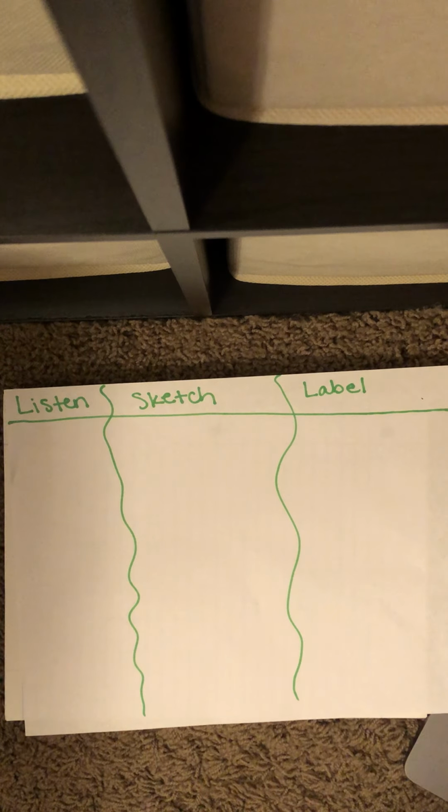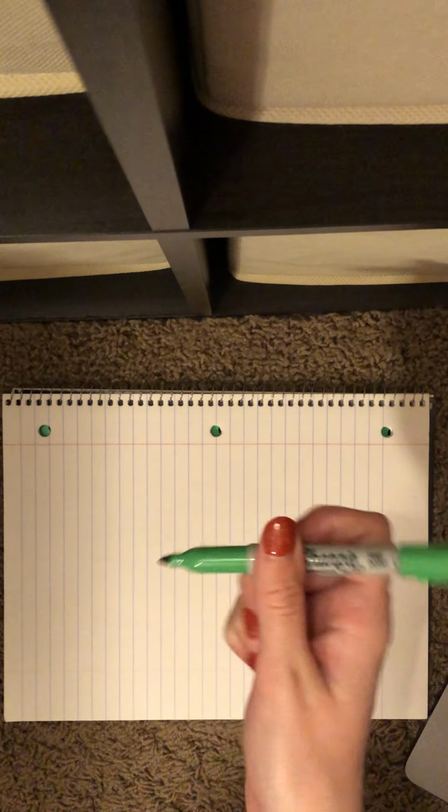Today we will be talking about the vocabulary strategy, listen, sketch, and label. To complete this vocabulary strategy, you will need a piece of notebook paper and a pen or a pencil.